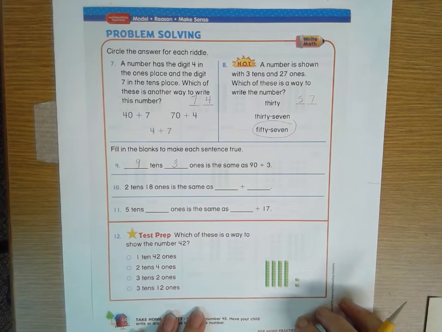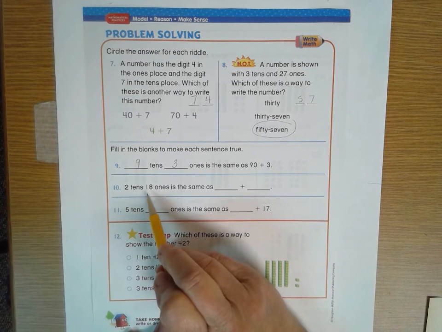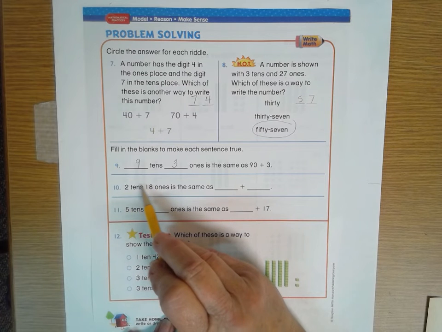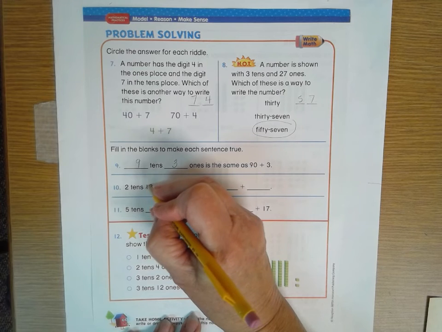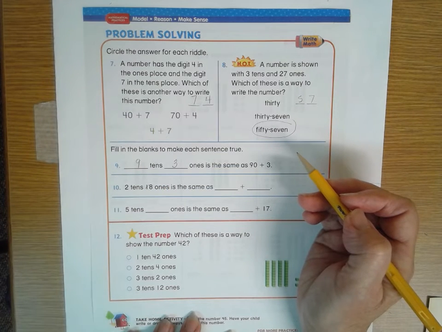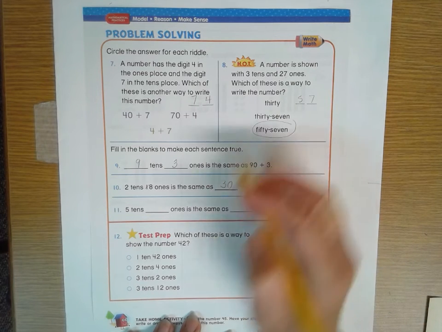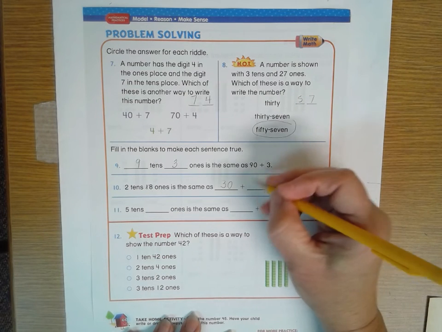Number 10, 2 10s, 18 1s is the same as, all right, so let's think about this. Let's take this 1 10 and put it over here. How many 10s would that make? If we have 2 10s and we put 1 10 with it, that's going to make 3 10s. How much is 3 10s? 3 10s is 30. And then how much is left over? We have just those 8 1s left over.